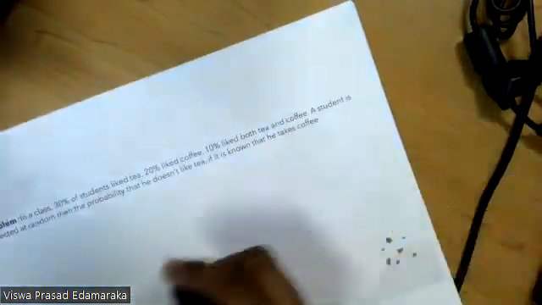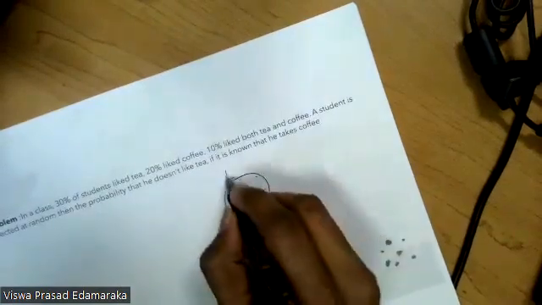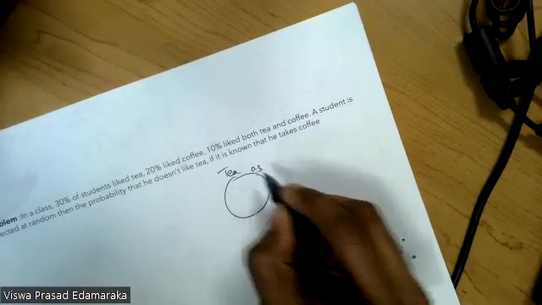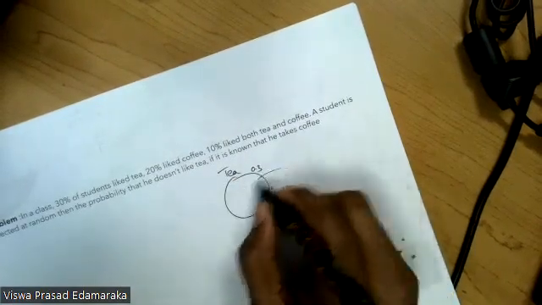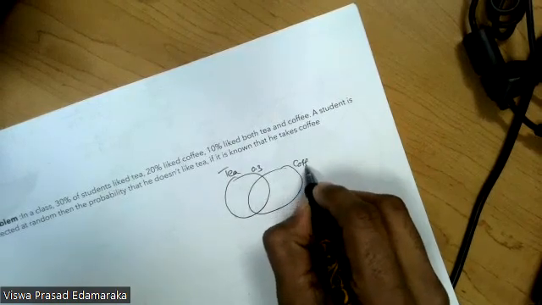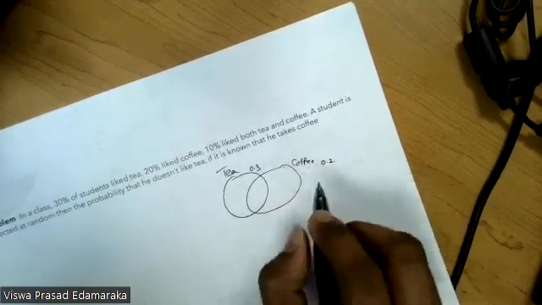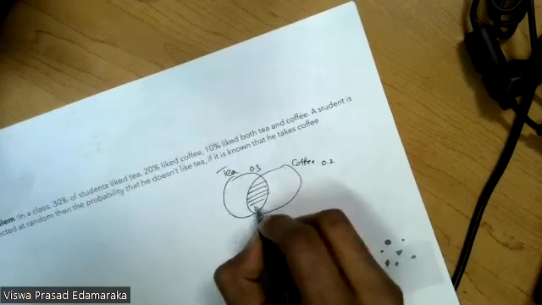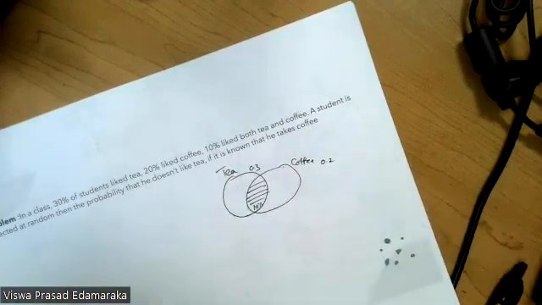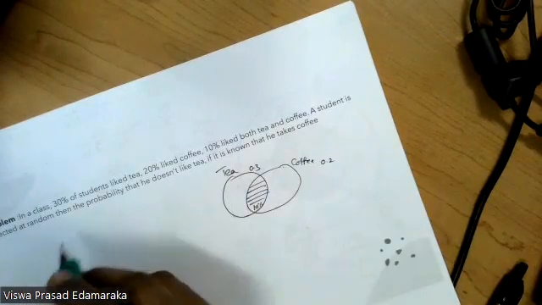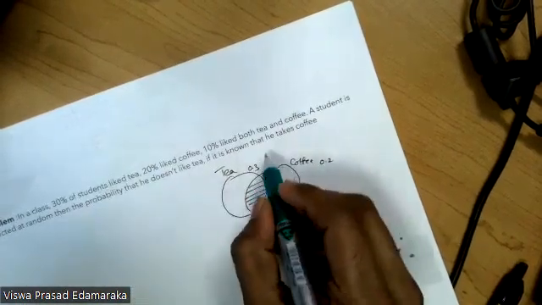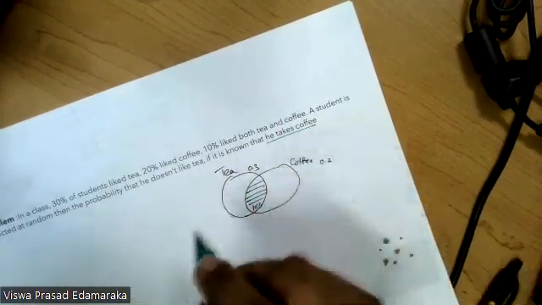There is a simple problem. In a class of 30 students, the probability of liking tea is 0.3 and coffee is 0.2, and 10% like both. A student is randomly selected. What is the probability that he doesn't like tea, knowing that he likes coffee?